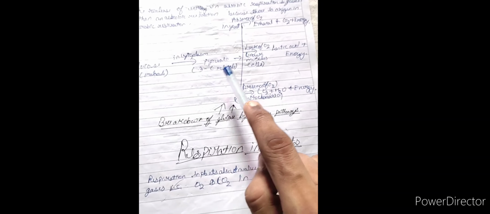turns to pyruvate, a 3-carbon molecule. Now, in the absence of O2, in yeast, this pyruvate gets converted into ethanol plus CO2 plus energy. And this pyruvate gets converted into lactic acid plus energy when there is a lack of O2, and it gets converted from pyruvate to lactic acid in our muscle cells.